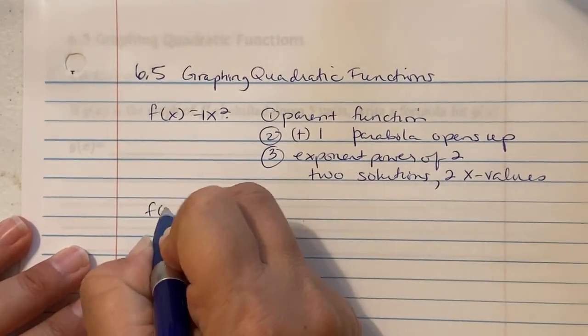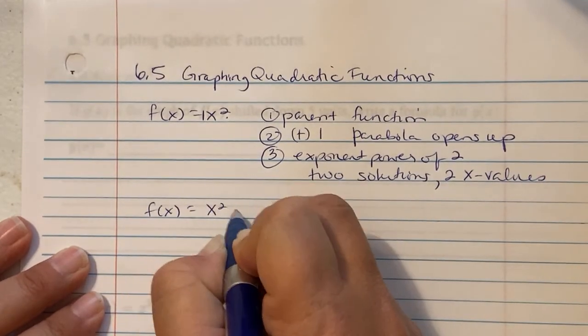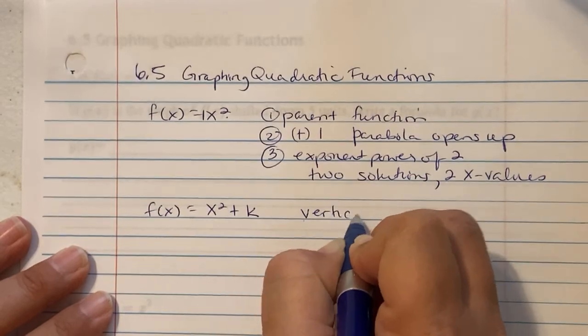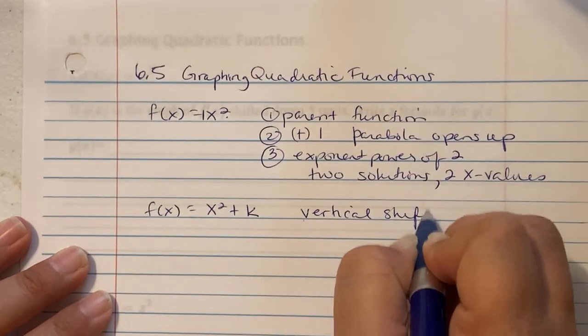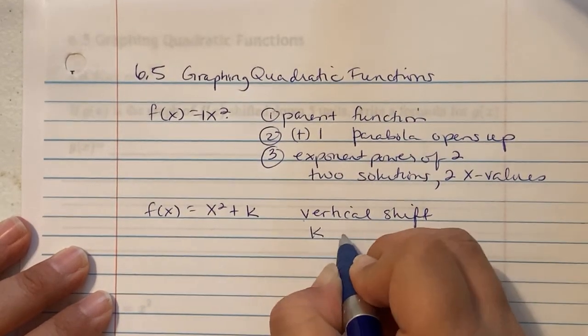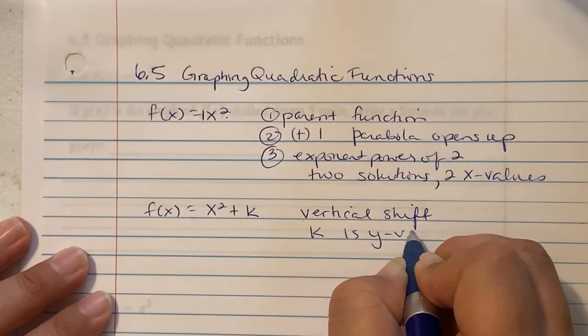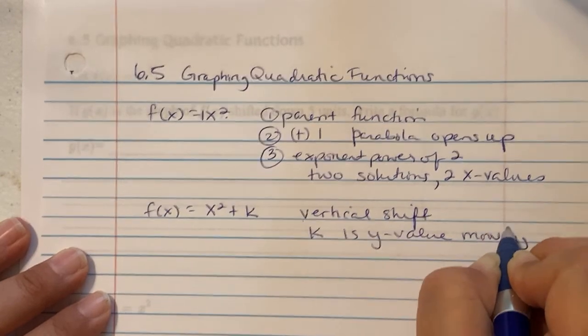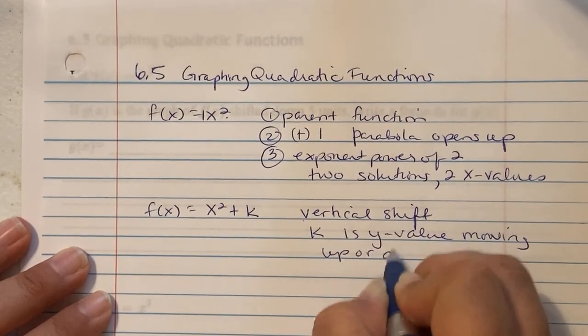Now, if they gave you f of x equaling x squared plus k, this is known as a vertical shift. The k is the y value, moving up or down.